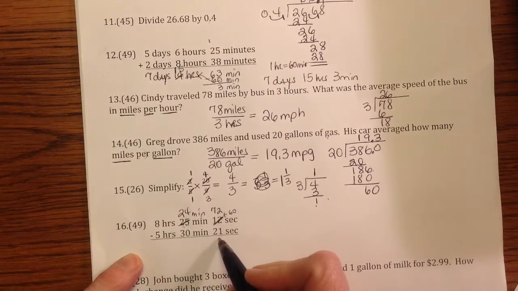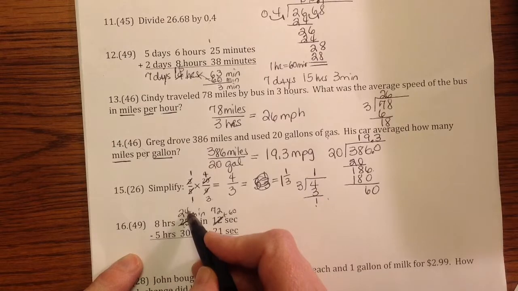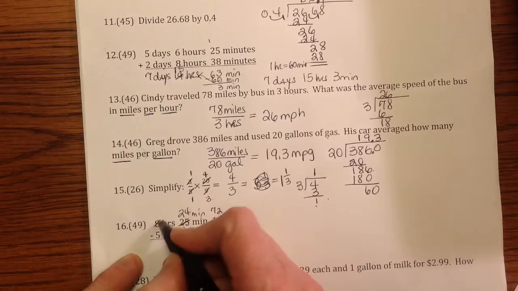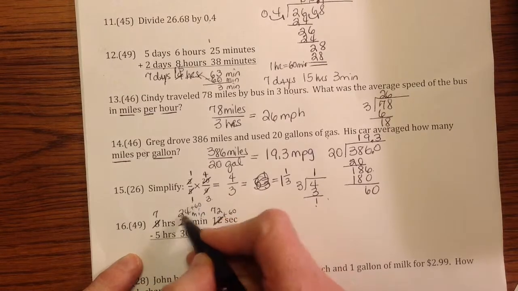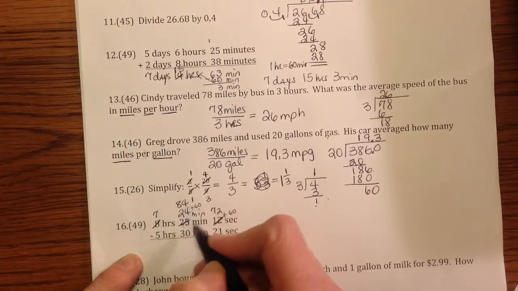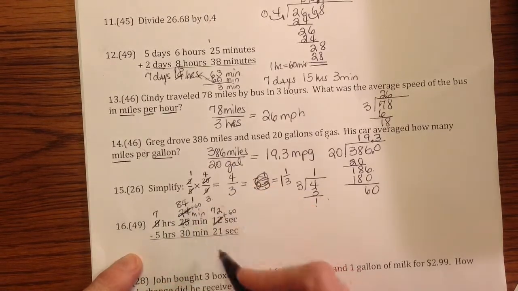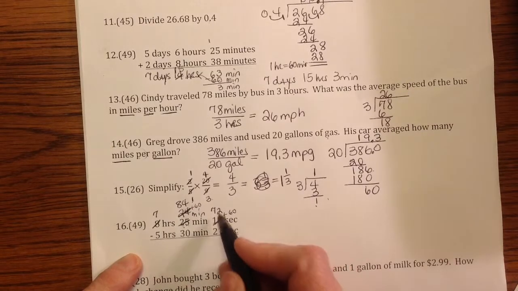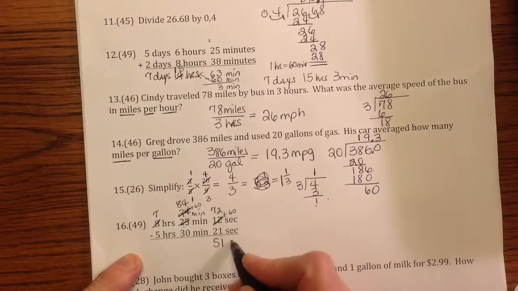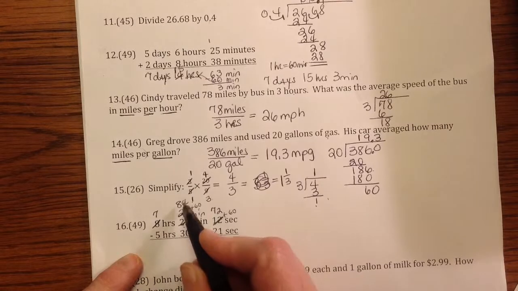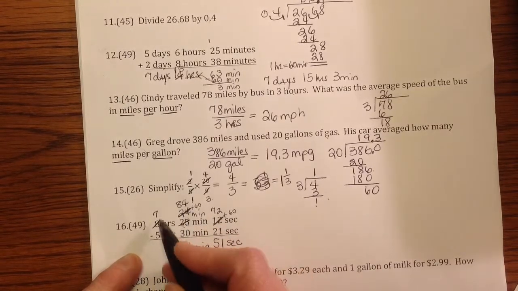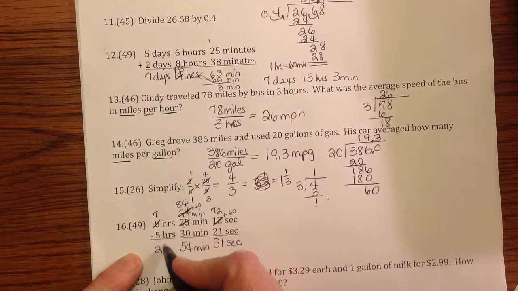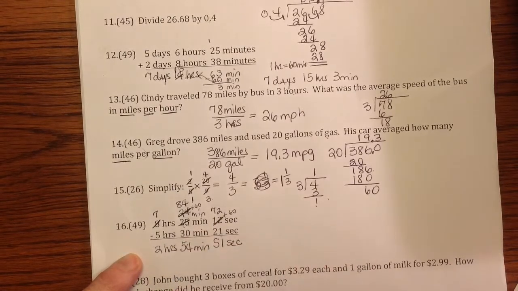Now you can go ahead and subtract, or I can't take 30 from 24, so let's borrow one of our hours, and add it back as 60 minutes. So I now would have 84 minutes. So now we can subtract. 21 from 72 is 51 seconds. 30 from 84 is 54 minutes, and 7 minus 5 is 2 hours.